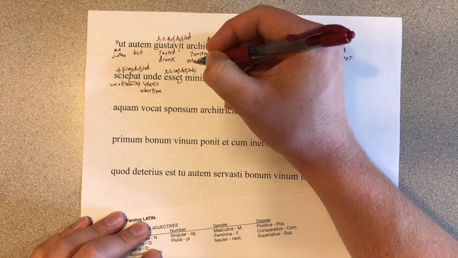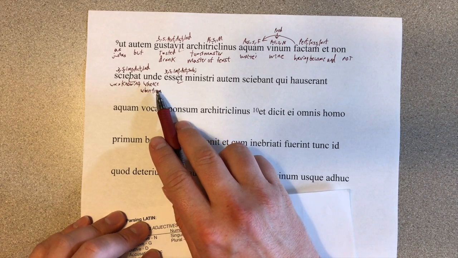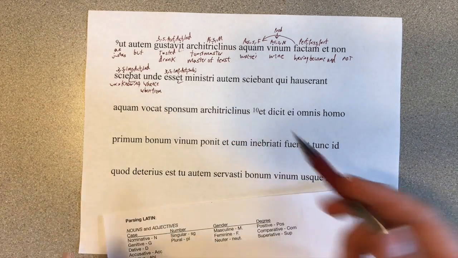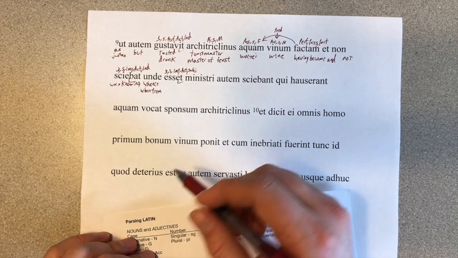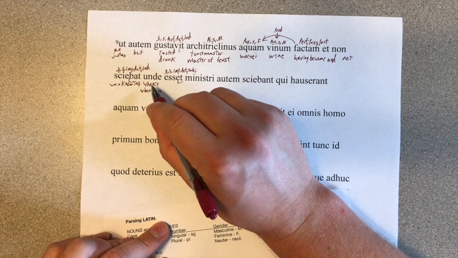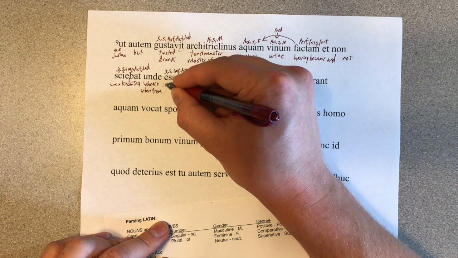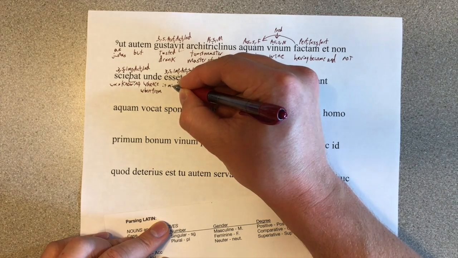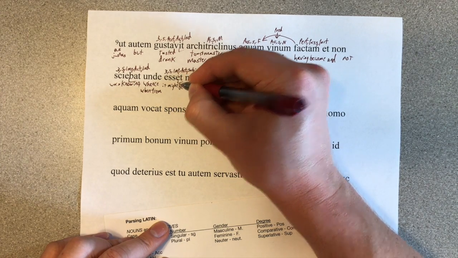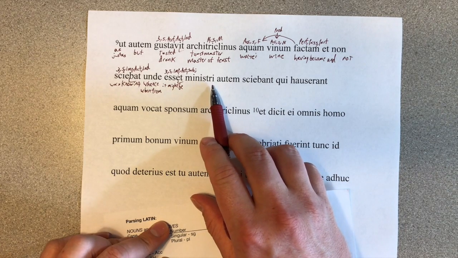Sometimes Latin is very clear on its forms, which is nice. And so this is talking about something that is uncertain, at least as far as this guy is concerned. So subjunctive makes sense, especially with unde. From where it might be.